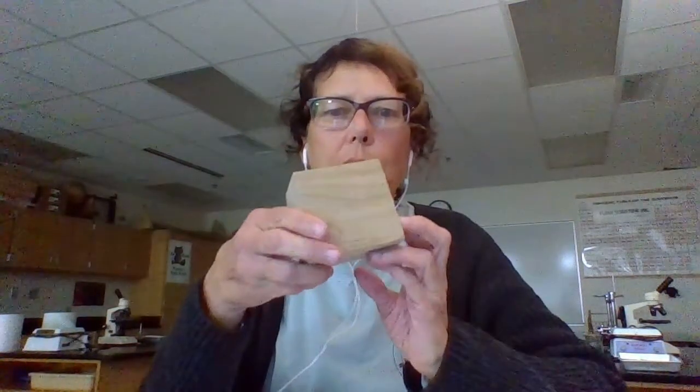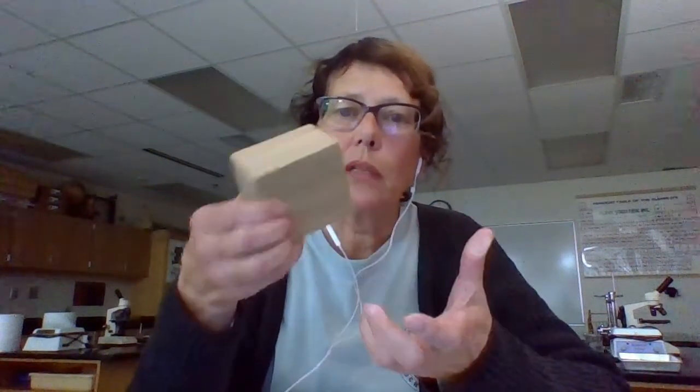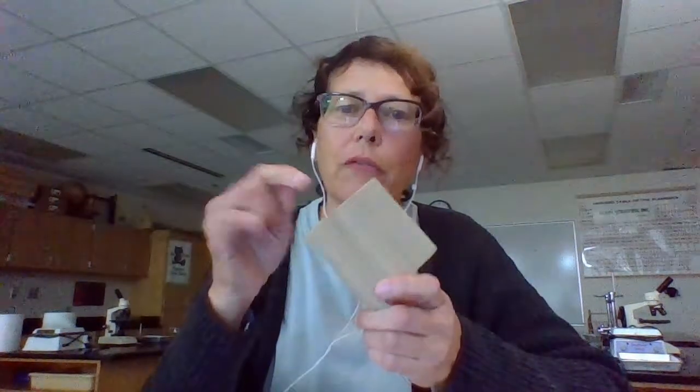Hi guys, here's the last of our volume videos. This one is about finding the volume of a solid. There are two things we can find the volume of, and one is a regularly shaped object like this block. There are formulas that we can use mathematically to determine the volume of an object that's regularly shaped.